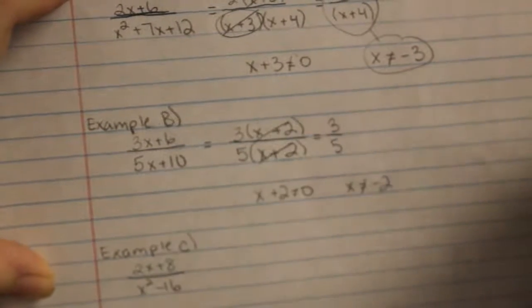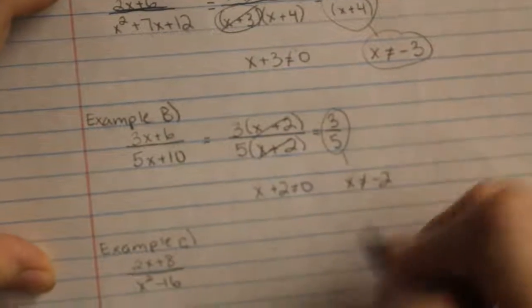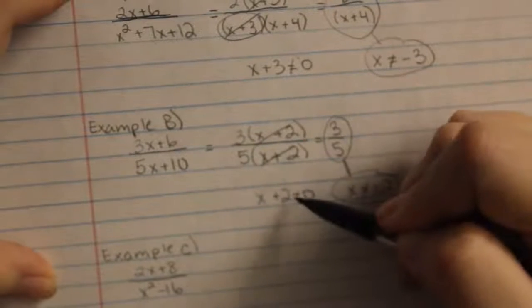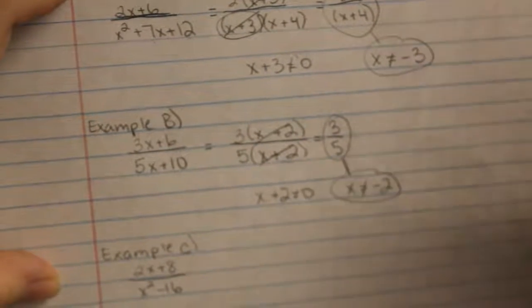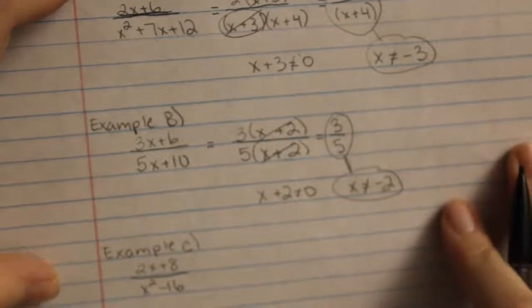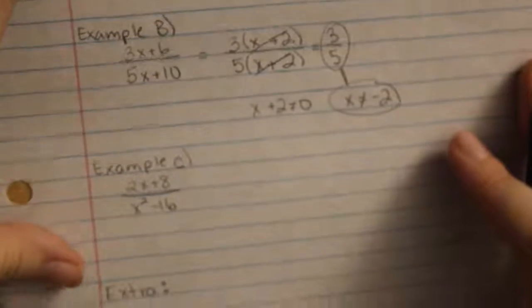Notice I did that up here. It was just to help with what I was saying, to reiterate that. So x plus 2 can't equal 0, so x cannot equal negative 2, because if you look, negative 2 plus positive 2 is 0. Okay, we're going to move on to example C.